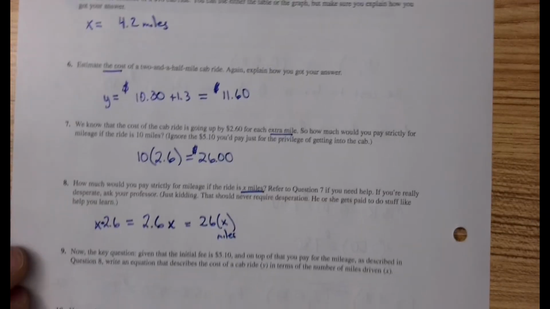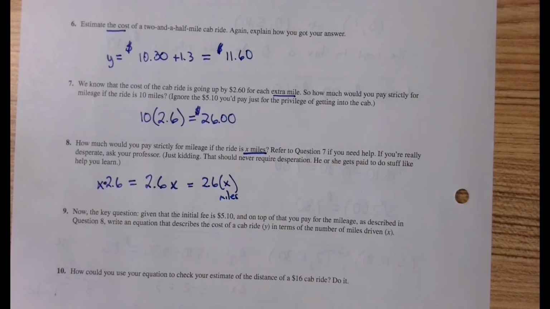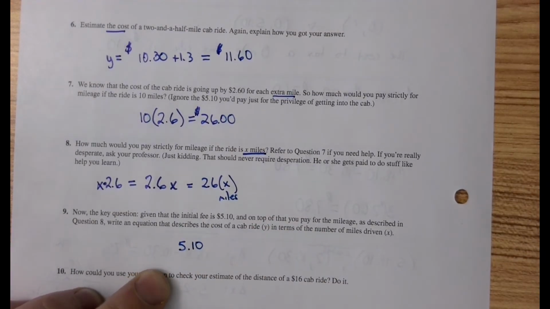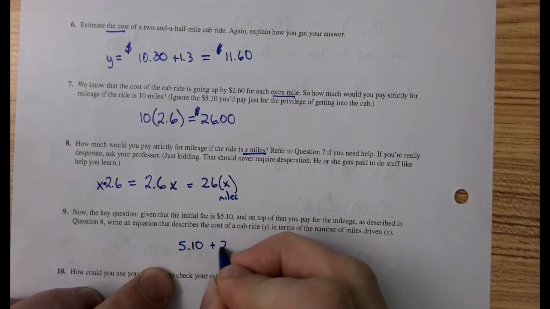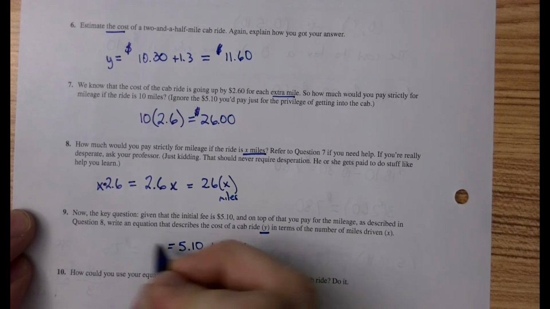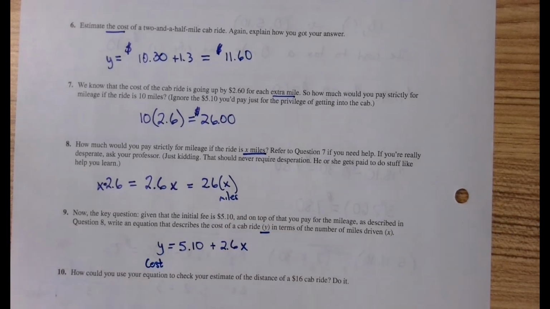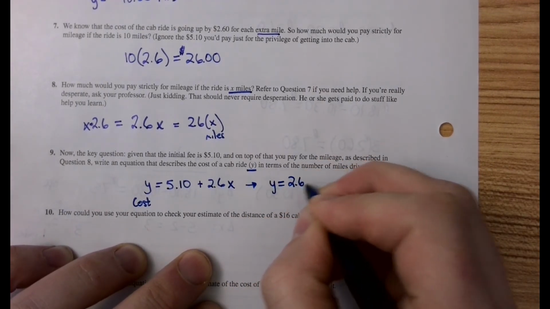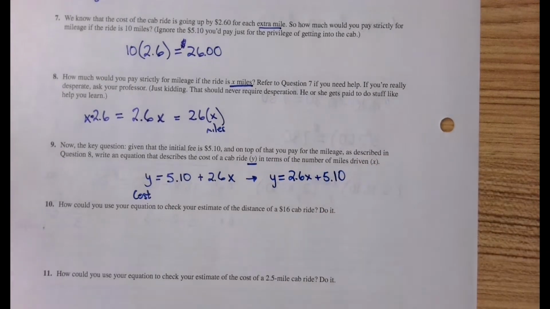Okay, so the big question is, what do we do with this initial fee? Well, if our cost initially was $5.10, regardless of the amount of miles we went, we would add that then to the 2.60 times however many miles we've traveled, and that's going to give us the cost. Notice we're told to write that as equal to Y. We're calling Y the cost. So we now have a nice equation, and we can solve this equation for our 16-mile cab ride. By the way, notice that we could write this equation as Y equals 2.6x plus 5.10. Same exact equation. We wrote the numbers in a slightly different order.